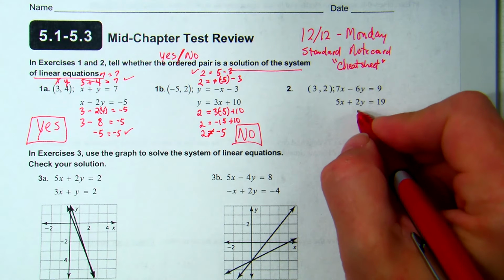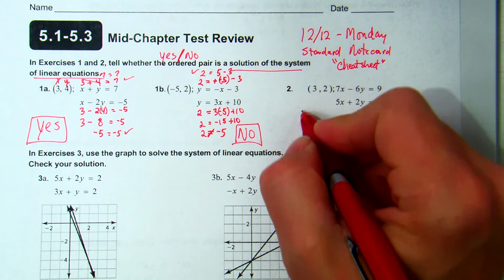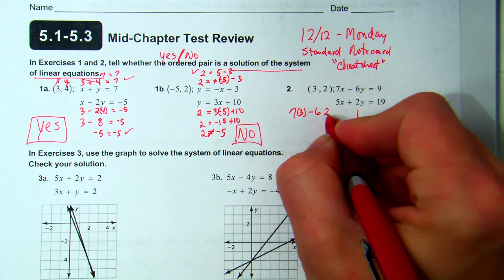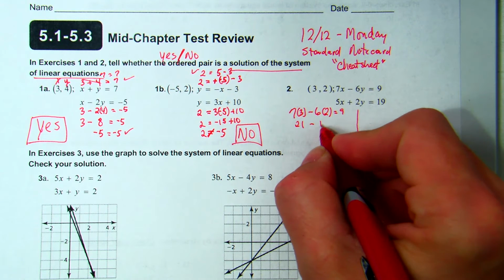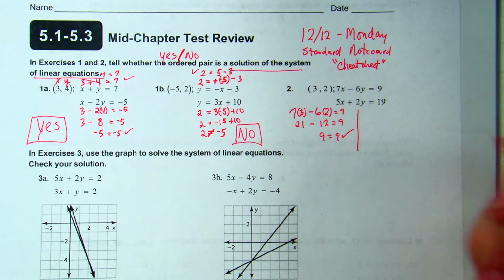And I'm going to do this in 2 separate spots here. I'm going to do the first equation over here. So we have 7 times 3 minus 6 times 2 is supposed to equal 9. This will be 21. This will be 12. And 21 minus 12 is 9. So this one checks out.